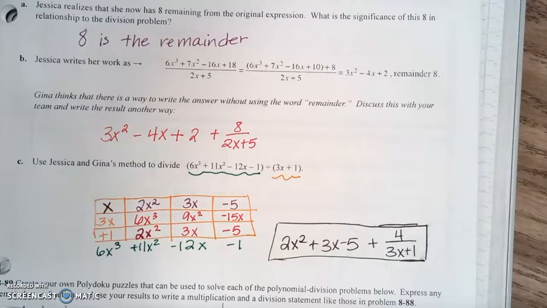I'm writing the quotient down here, and we need to figure out the rest of it. To get 6x cubed, what would you multiply 3x by? You would need to multiply it by 2x squared. So you would be determining that number right there. The 2x squared times 3x would give you the 6x cubed.